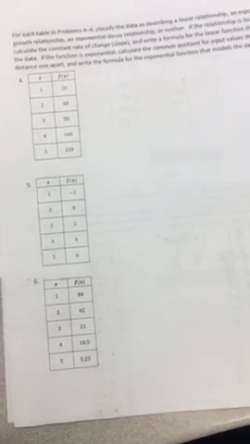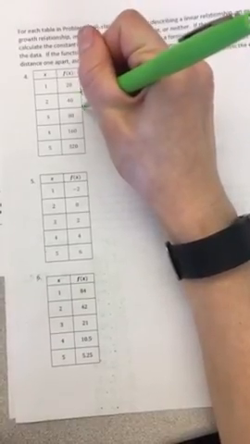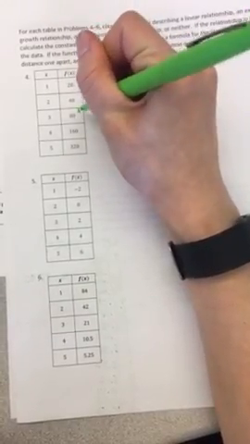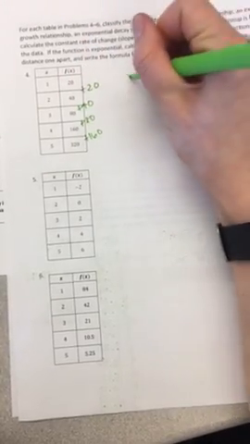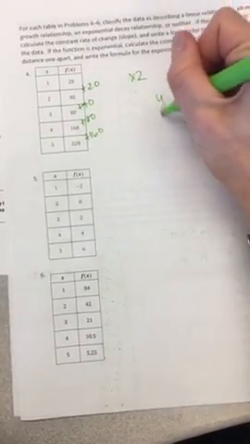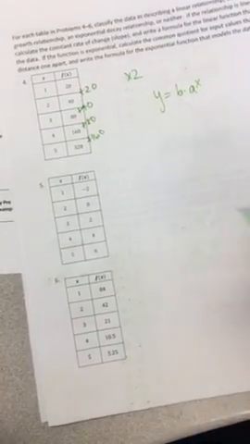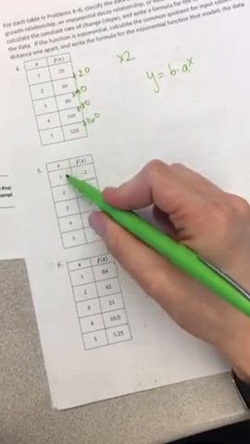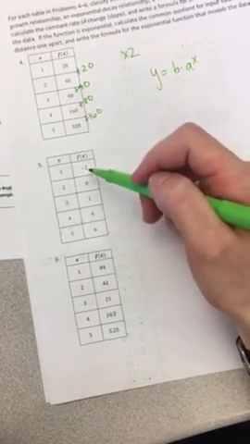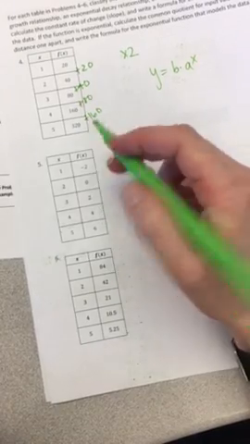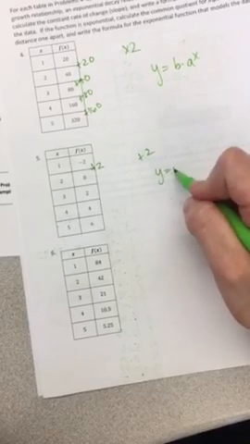All right, so you should have noticed that this one went 20, 40, and then 80, so it was doubling. So the pattern is times 2, which means it's exponential. So I know it's b times a to the x power. I'm going to keep going down first, and I realize the x's all go by the same, so I can just look at the y's. Up 2, up 2, up 2. So this is a +2 pattern, which means it's linear.